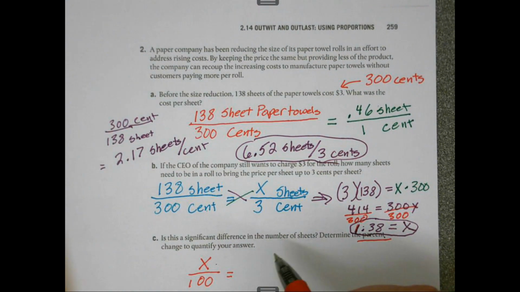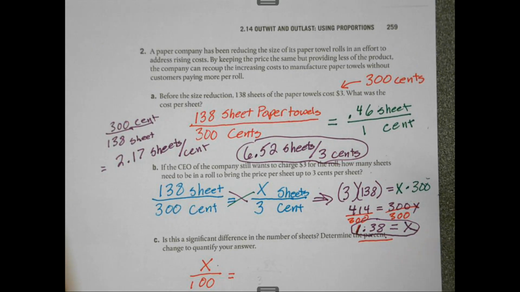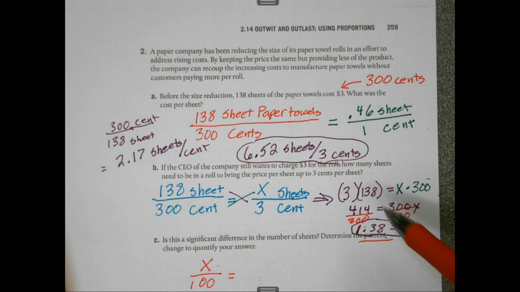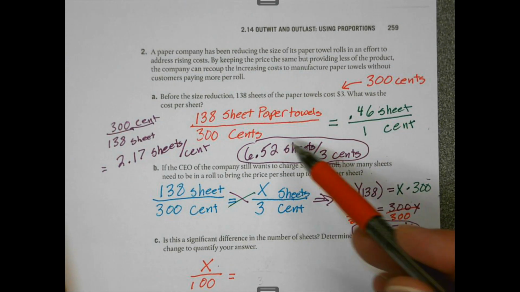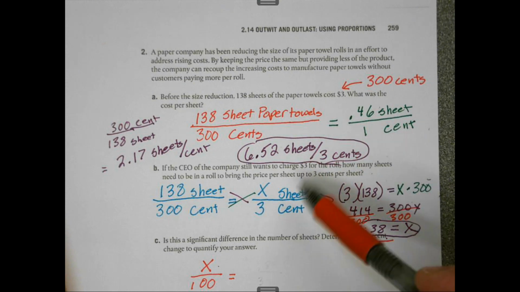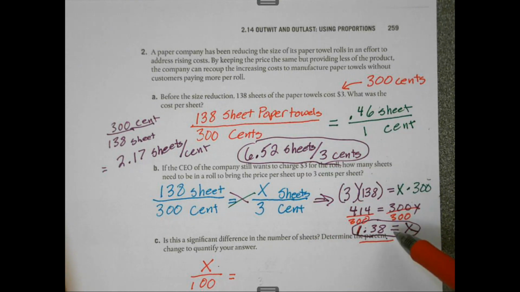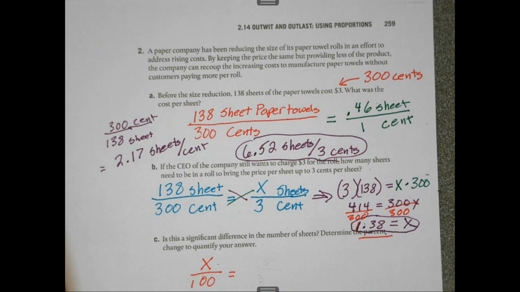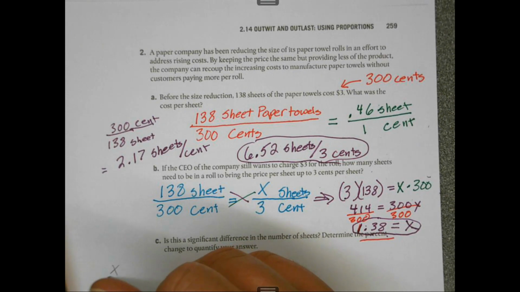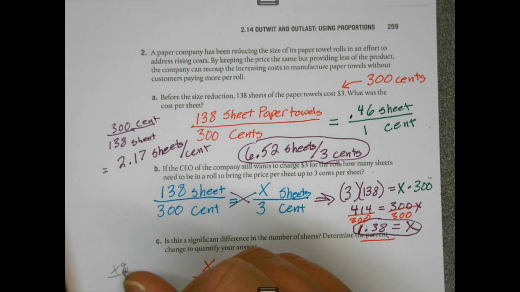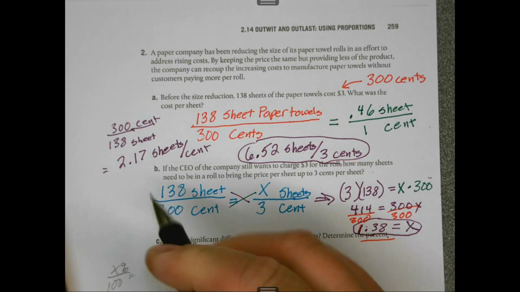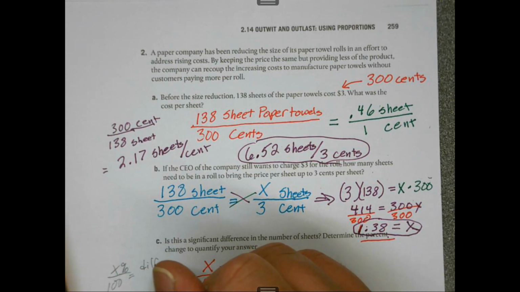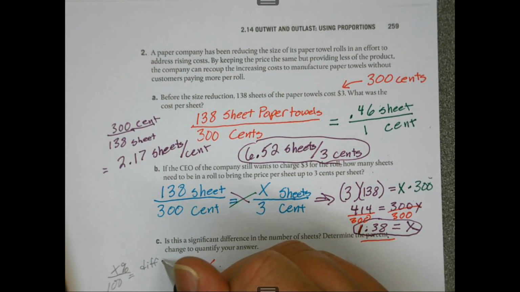So we want to find the percentage, which is x. There's an old formula out there. It says x percent over 100 equals the difference of the old and the new divided by the original. So the percent, we don't know, x over 100 equals the difference. Now the difference was, let's see, 3 cents and 1 cent.